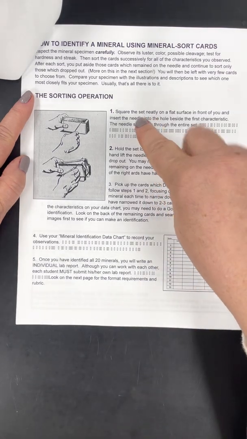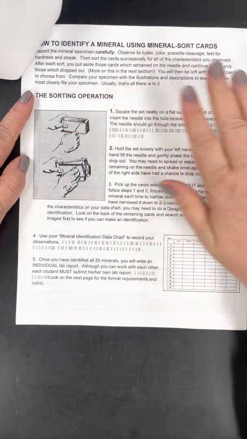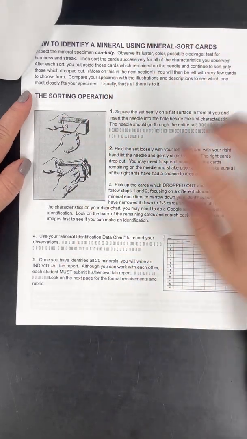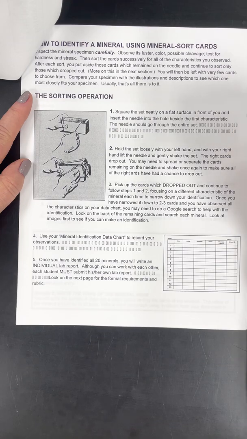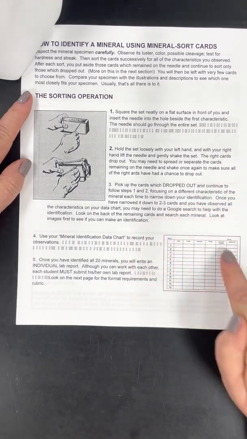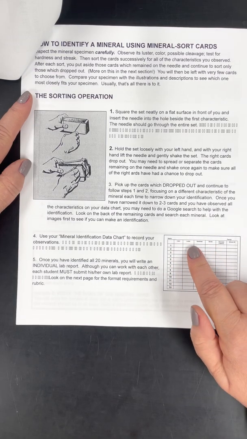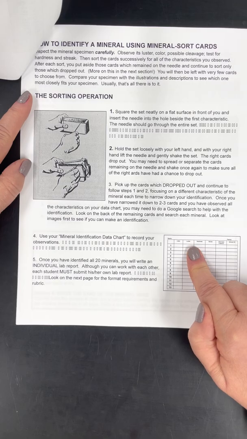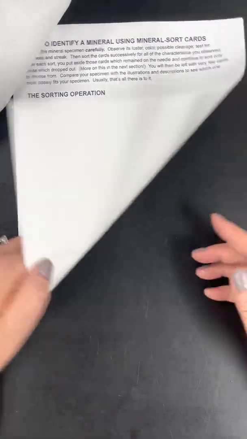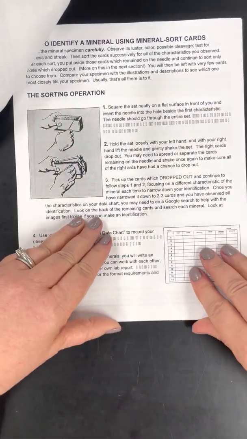I'm going to show you and demonstrate how to use the lab sorting operation. But once you finish the video, you're going to want to come back and follow these steps. It tells you in step number 4 to use the mineral identification data chart, and that's in the back of your packet. I'll show you that in a second.